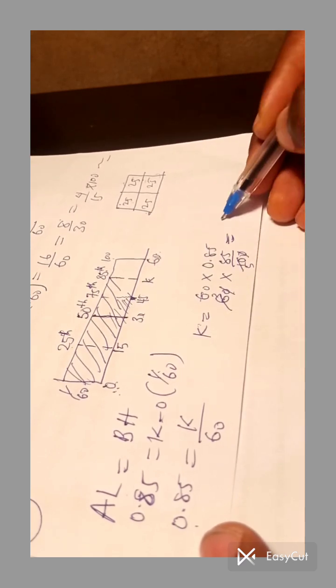And if this cancels, this is 5, this is 3. So 3 times 85 divided by this, whatever you work out, that will be your answer.